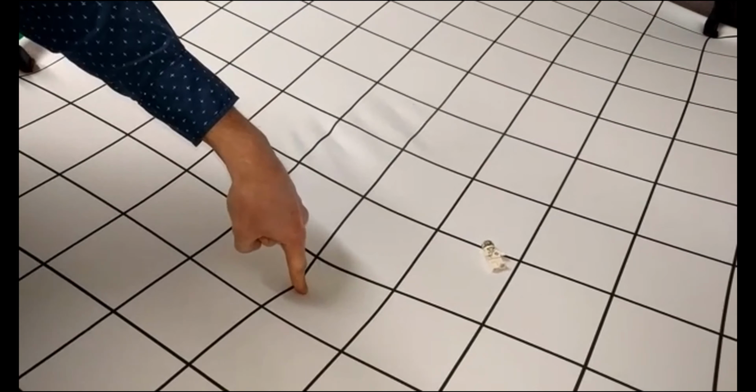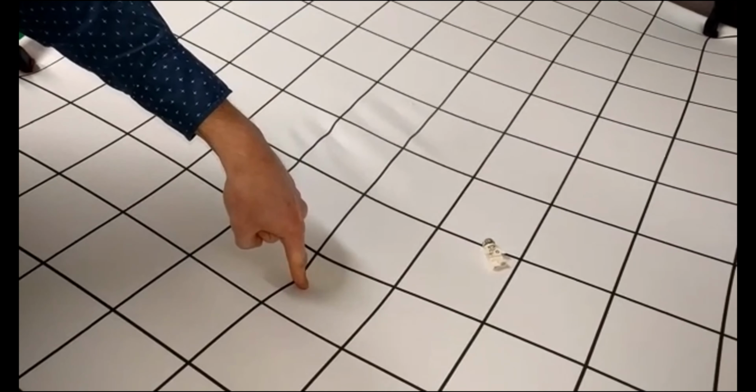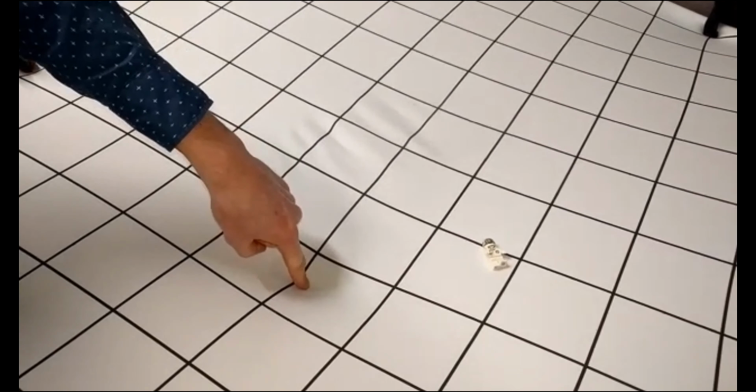I can demonstrate that with the help of our little astronaut friend here, by suddenly introducing a massive object into this universe. The way I'm going to do that is just by flicking down on the fabric. There we go. We've introduced that massive object. But that was pretty quick. So let's take a look at that in slow motion.